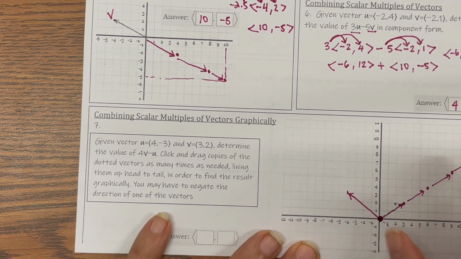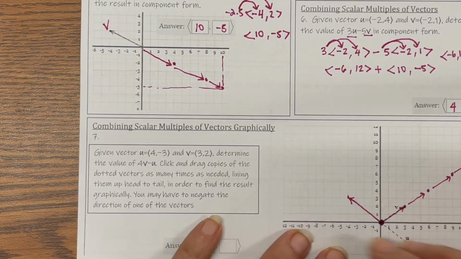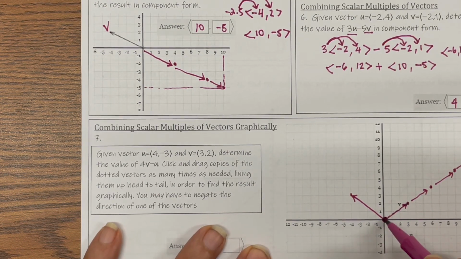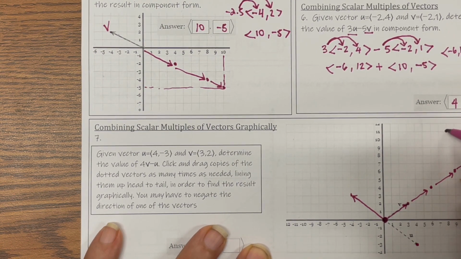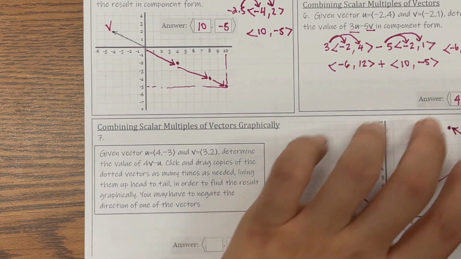So this is my origin. This is my end. Now I need my origin of this one to touch that one. So I'm going to move this there. So this is going to be 4 to the left, 3 up. So 4 to the left, 1, 2, 3, 4, 1, 2, 3 up. So all I did was move this here.